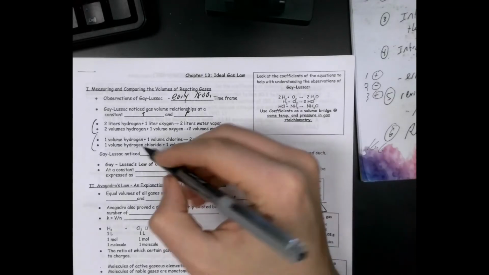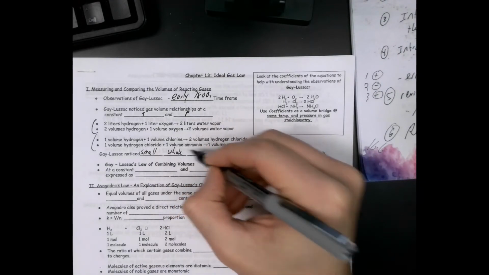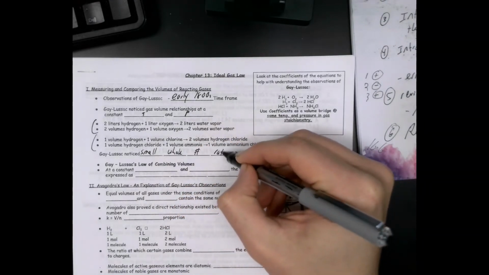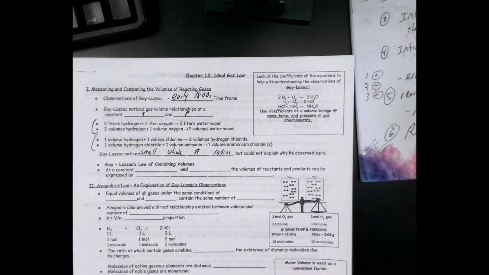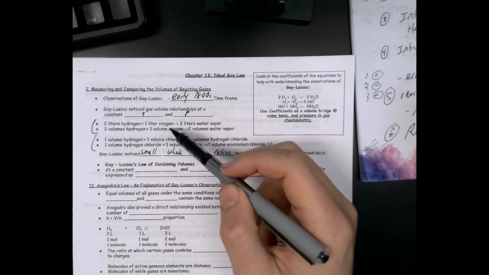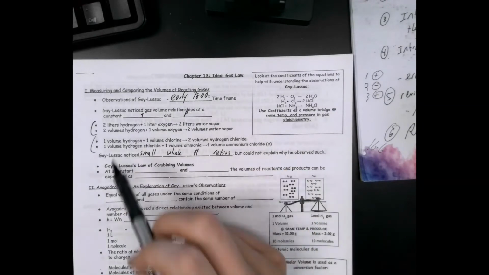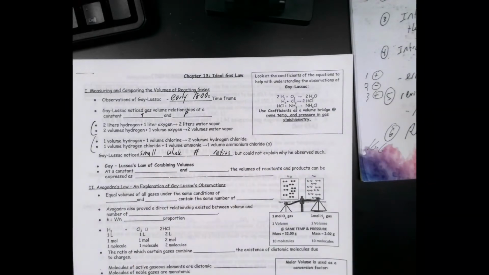So what he noticed was that there are small whole number ratios that exist between these volumes. It wasn't that 1.24567 liters of hydrogen reacted with 1 liter of oxygen. They are very nice round whole number ratios: 2 to 1, 1 to 1, 1 to 2. But he didn't really know what was going on there. Now we can use our other knowledge about stoichiometry and number of moles to justify what was going on.